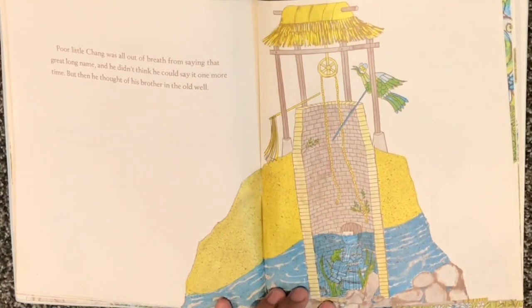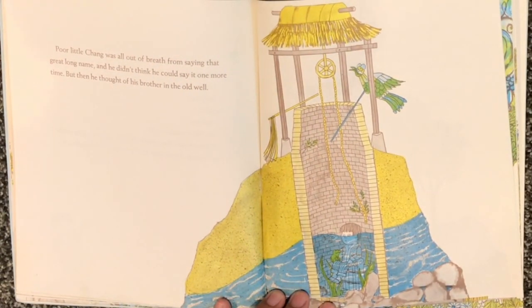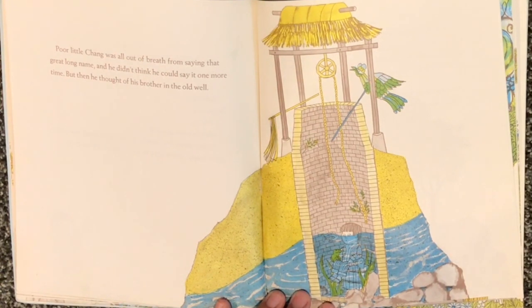Poor little Chang was all out of breath from saying that great long name, and he didn't think he could say it one more time. But then he thought of his brother in the old well.